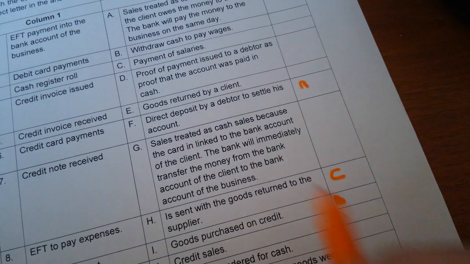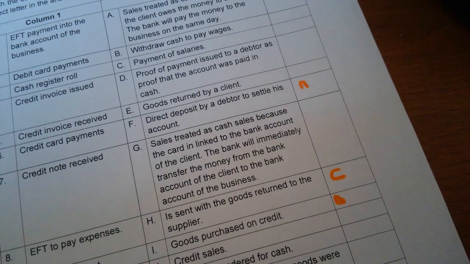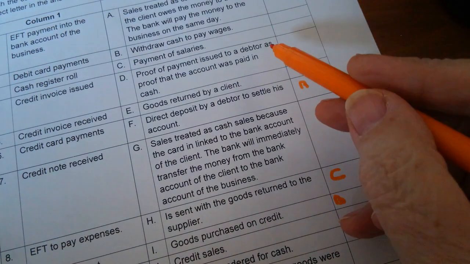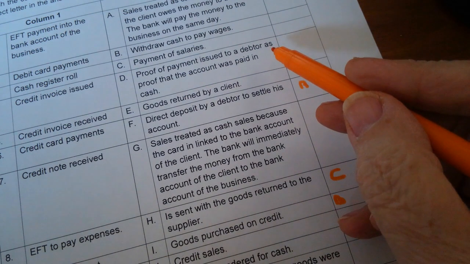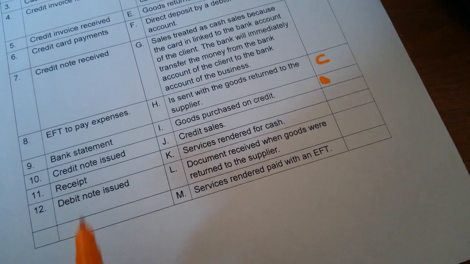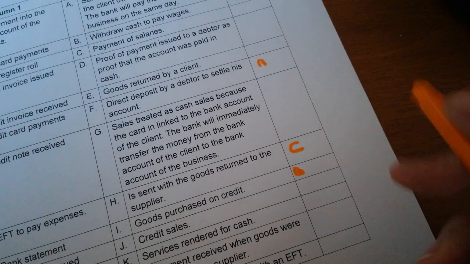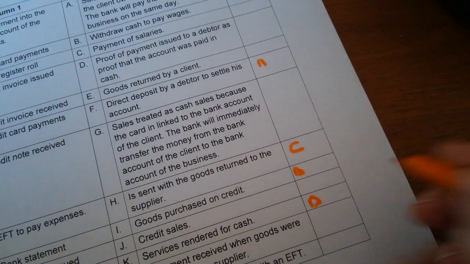Number D, proof of payment issued to a debtor as proof that the account was paid in cash. So when we receive money from a debtor or from someone that pays their rent or whatever money you receive in cash, except sales and services rendered, we have to give them a proof that they paid their money. So we will issue a receipt. Okay, so now you just go and look for receipt. That's number 11. And this will be then answer number D.